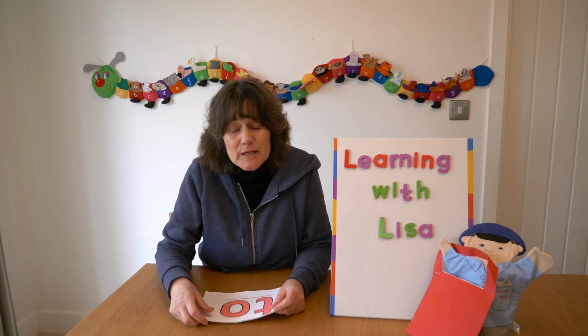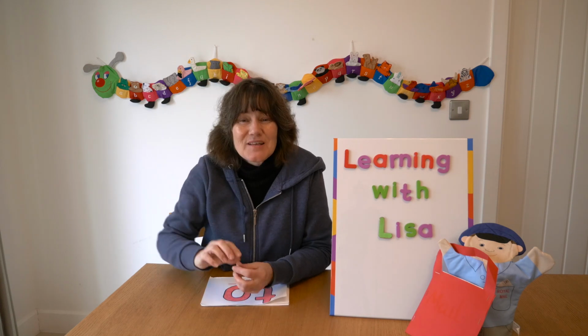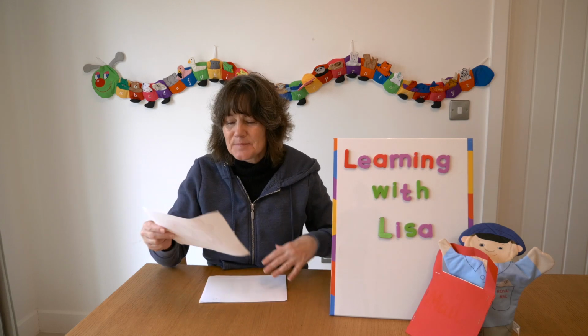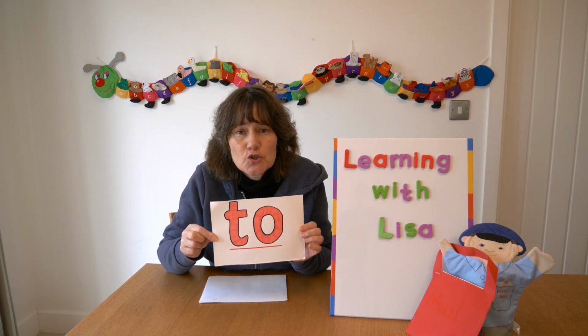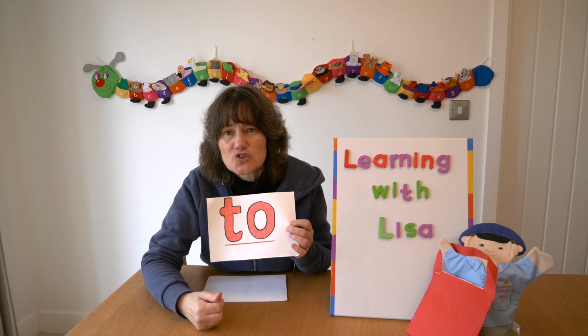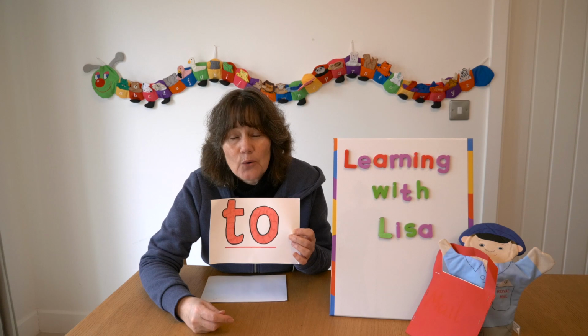Time to learn a new keyword. Our keyword today is another tricky word. And we know that with tricky words, we underline them in red because they've got to be kept in our heads. We cannot sound them out, can we? We just have to remember them. So the word today is to. We can't say t or o. That's not a real word, is it?